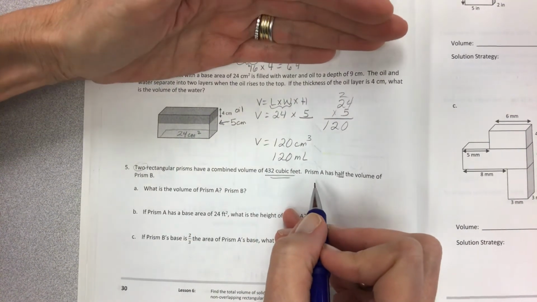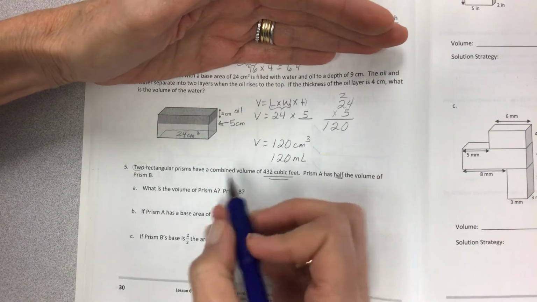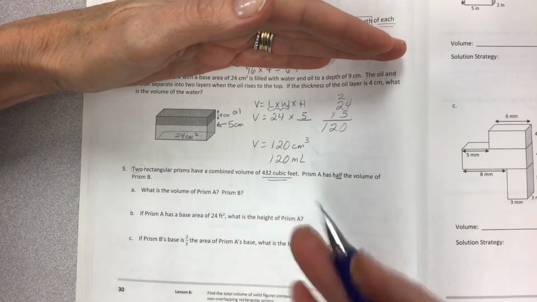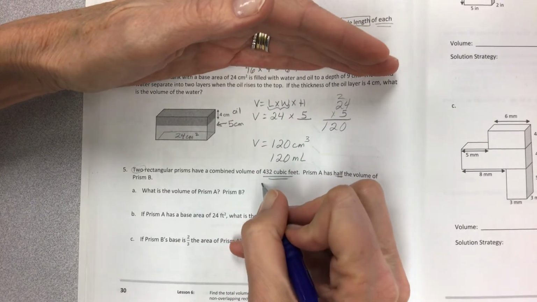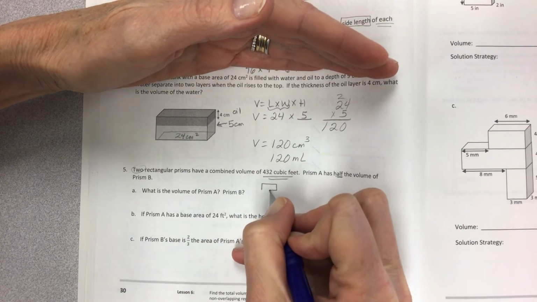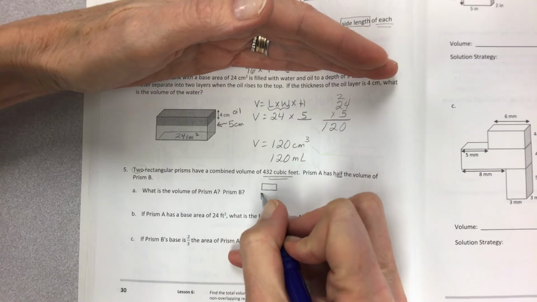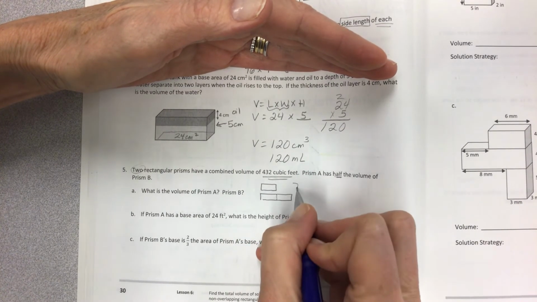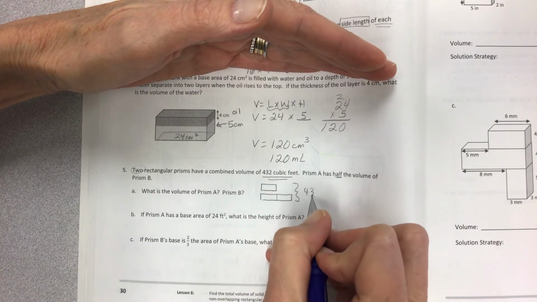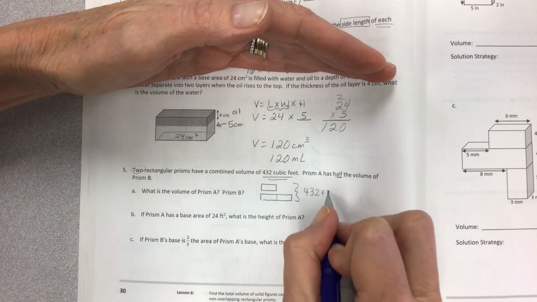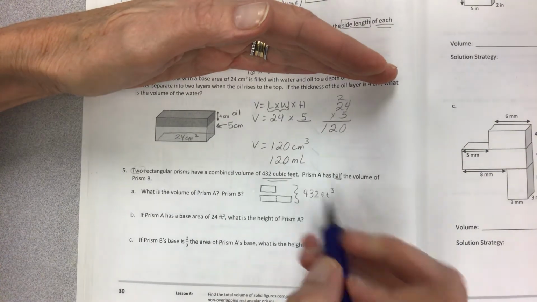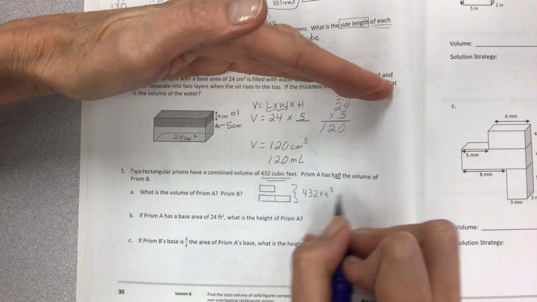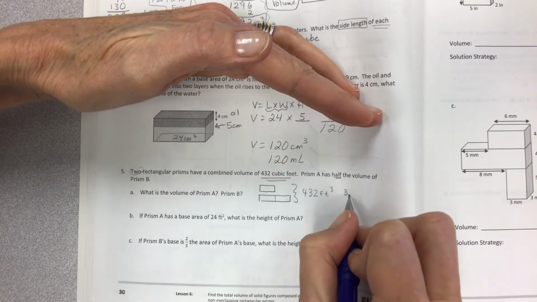Doesn't this sound like those tape diagram problems we used to do? Because what we have is a half, and then we have the whole. So the one has half of the other, and the 2 combined are 432 feet cubed. So what you have is these 3 pieces that are the same size.